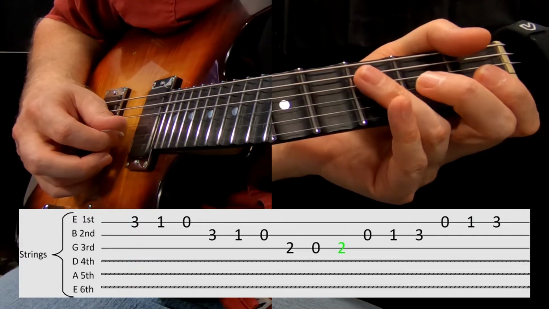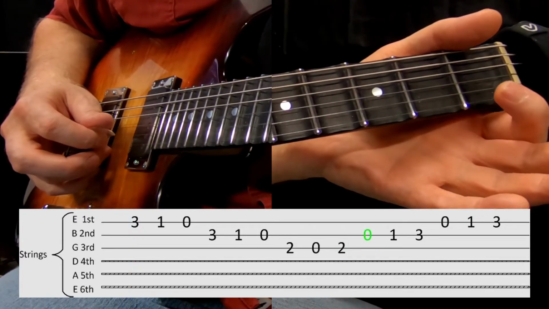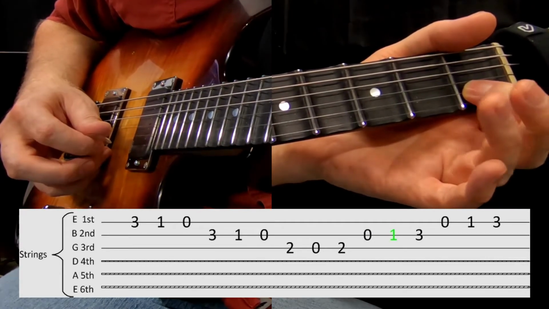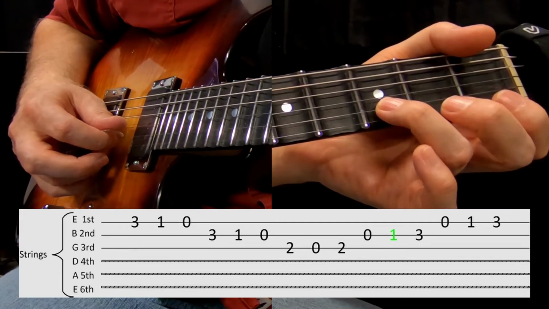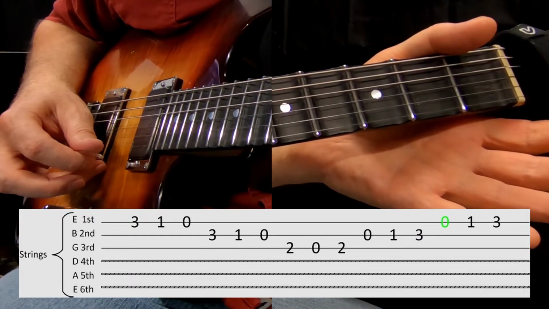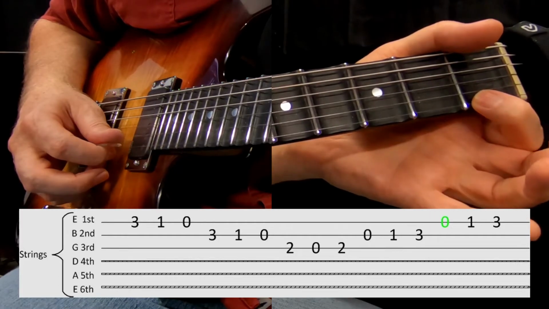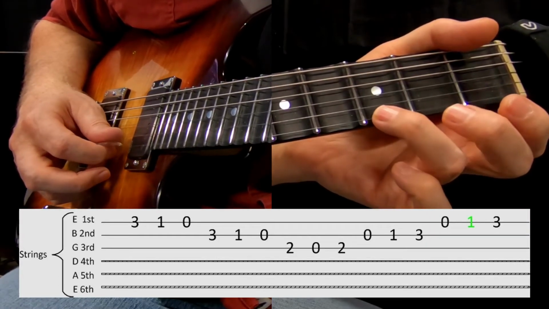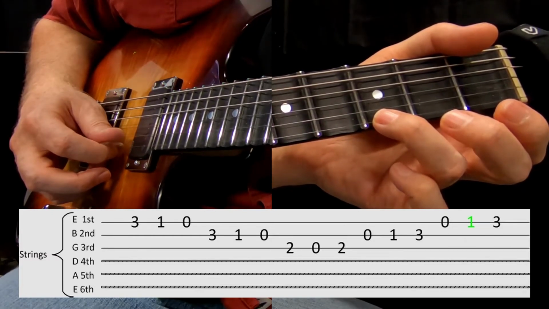Pick the open B string. Place a finger behind the 1st fret, B string, and pick. Place a finger behind the 3rd fret, B string, and pick. Pick the open high E string. Place a finger behind the 1st fret, high E string, and pick. Place a finger behind the 3rd fret, high E string, and pick.